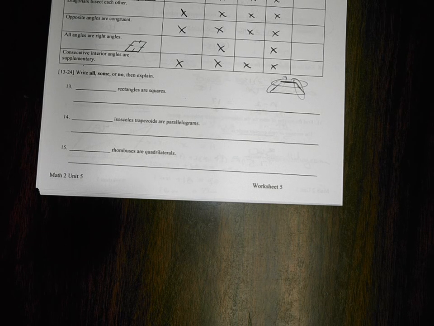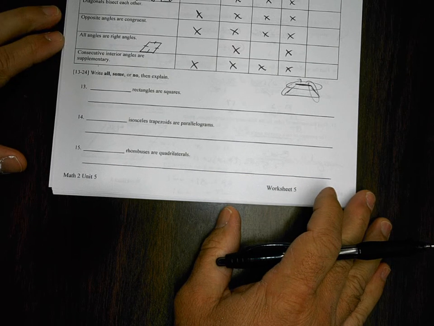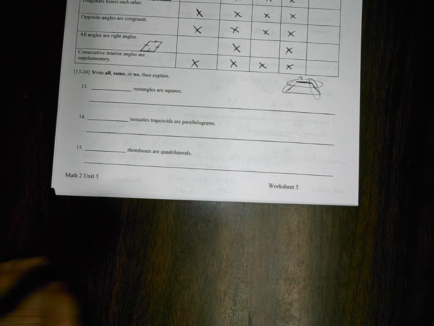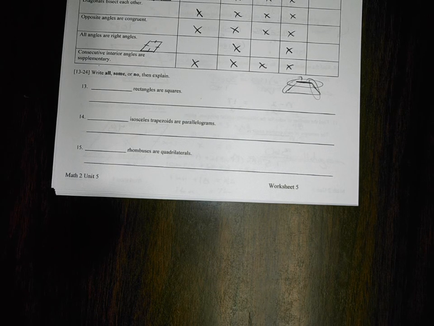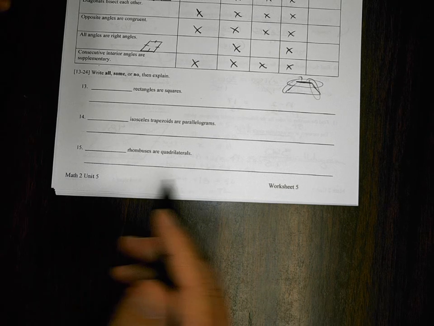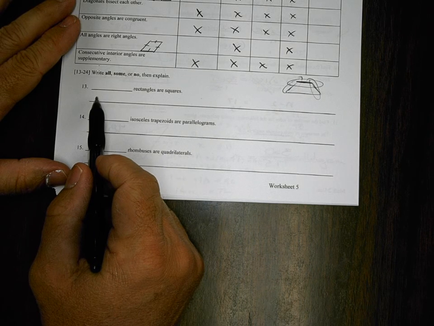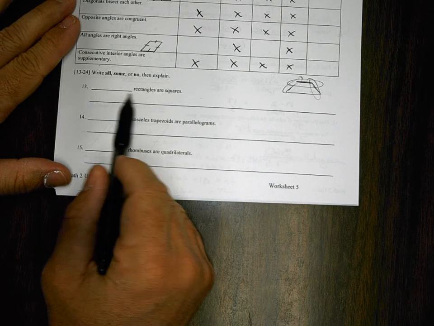Math 2, Unit 5, Worksheet 5, Mid-Unit Review, continued, 13 through 24. All right, I'm actually going to change a lot of the answers. I did this with my third period, and I'm going to change a lot of the no's to sometimes. I really don't like these questions, but if we classify them correctly, there's a lot of sometimes in here, or some. So, I think we start off that way right away.